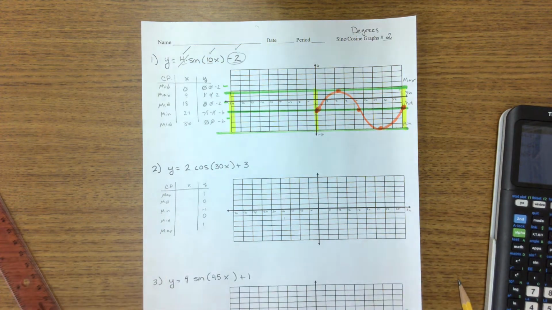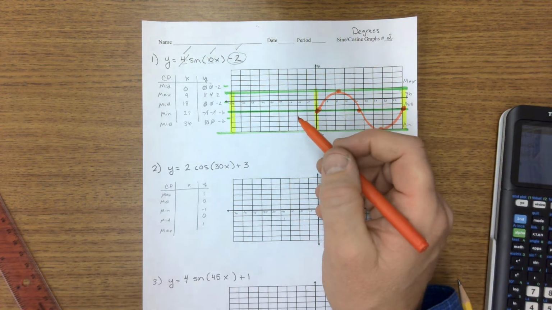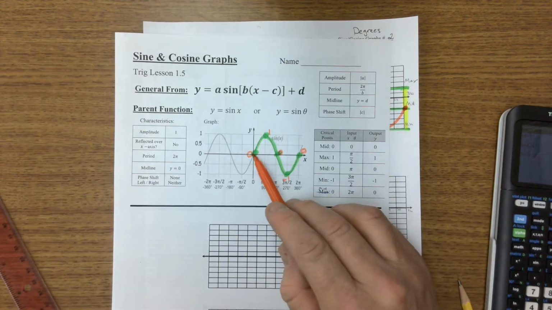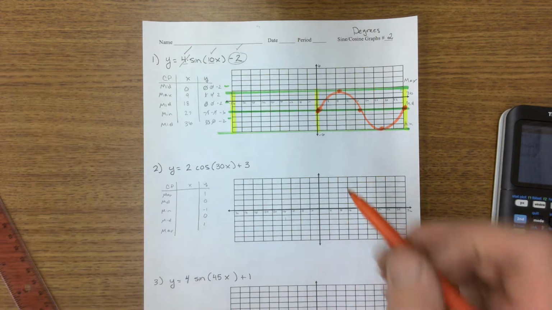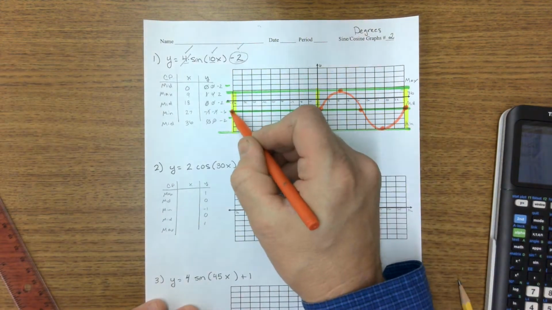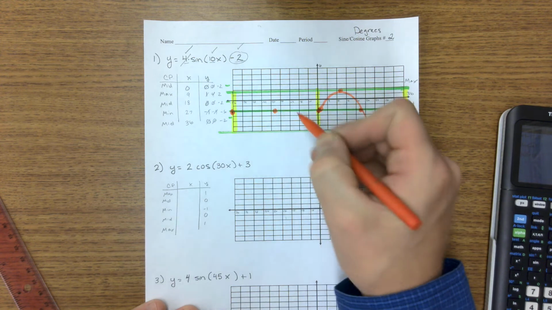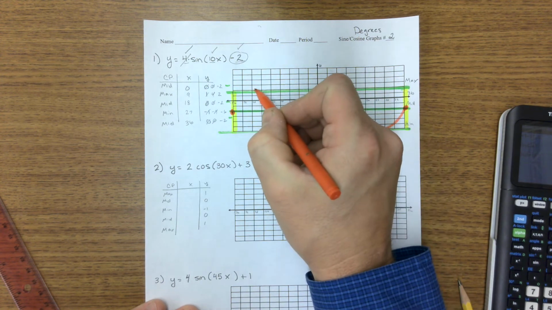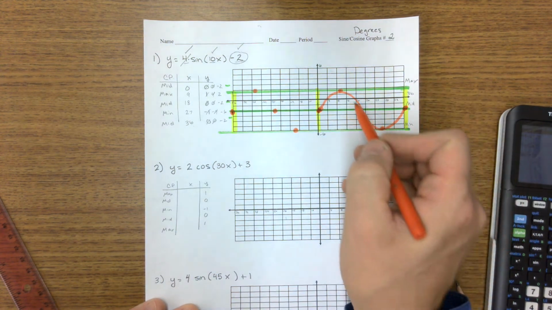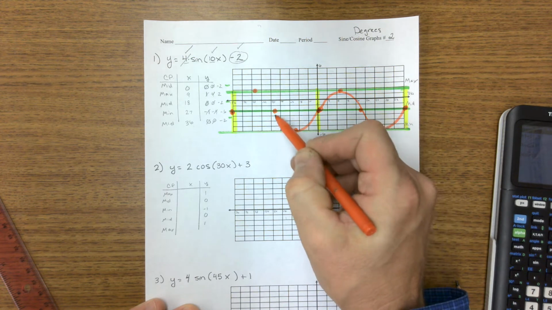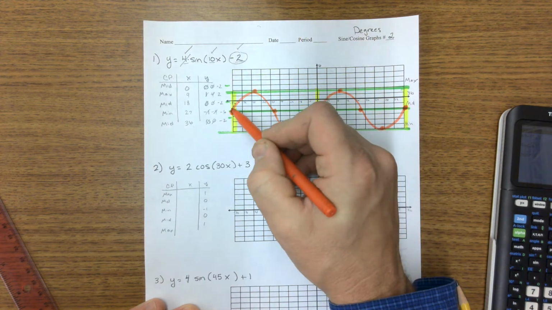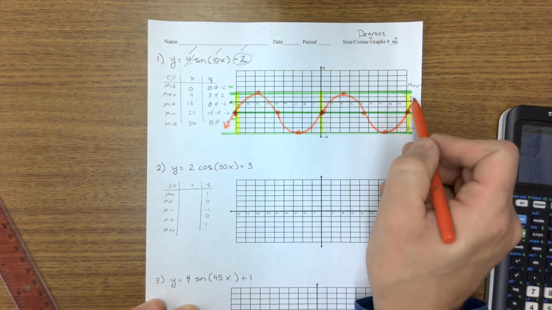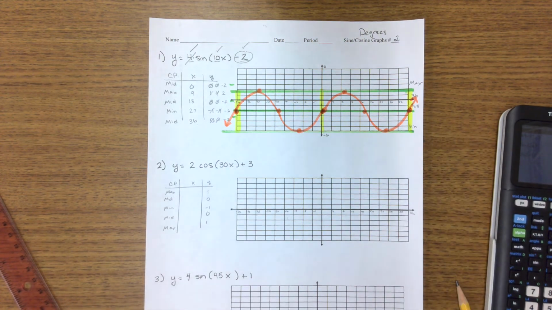So between those yellow lines, I need to get another sine wave. Well, a sine wave is made up of 1, 2, 3, 4, 5 points. And it follows this pattern up. Now it goes down, up, here, and you want to come put arrows at the end of it. So there's our sine wave throughout those points.